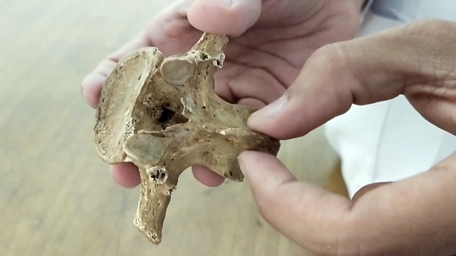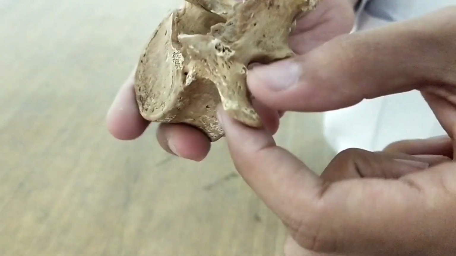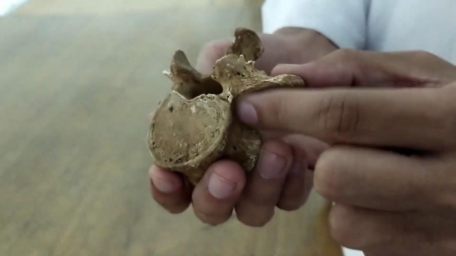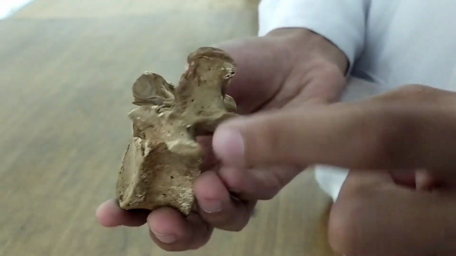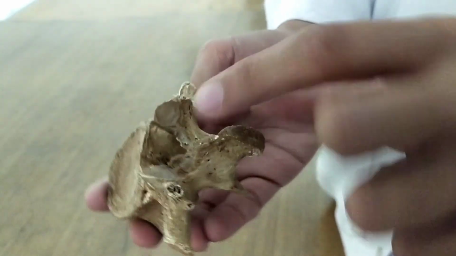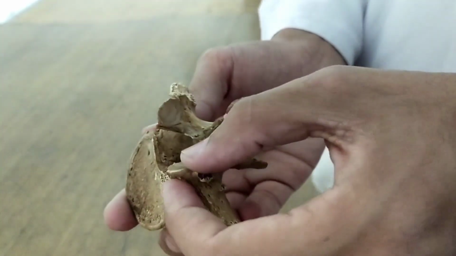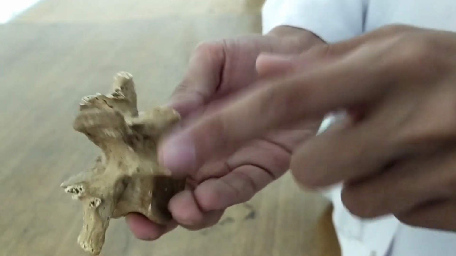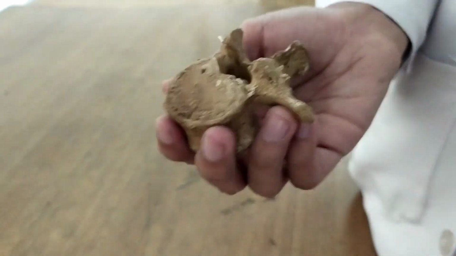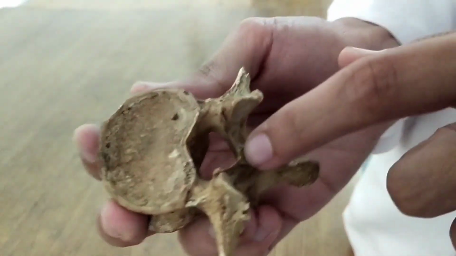This is the spine, and these are the transverse processes. Body, pedicles, lamina, spine, transverse processes, and the superior articular processes and the inferior articular processes. These are the parts of the typical lumbar vertebra, and here is the vertebral canal.